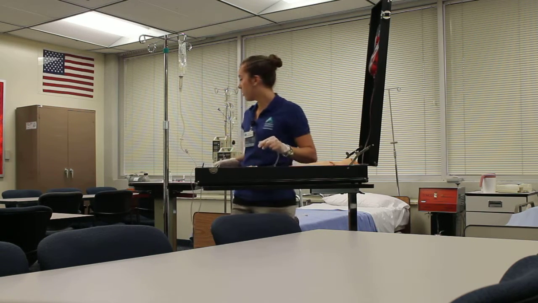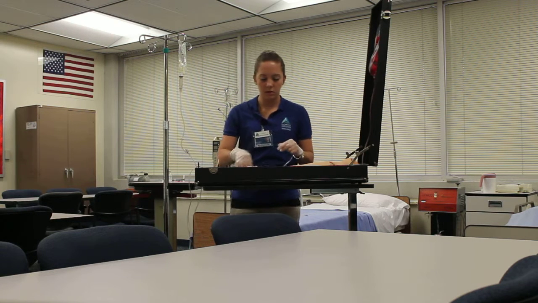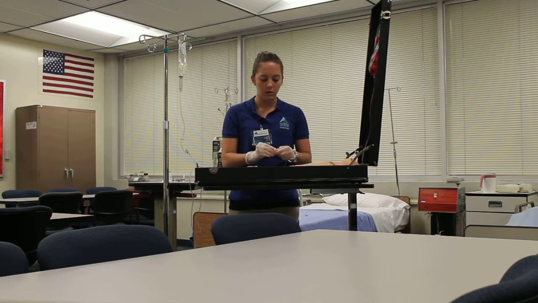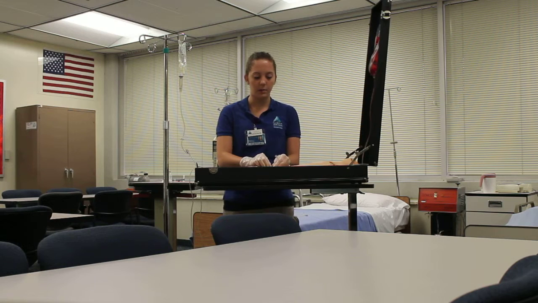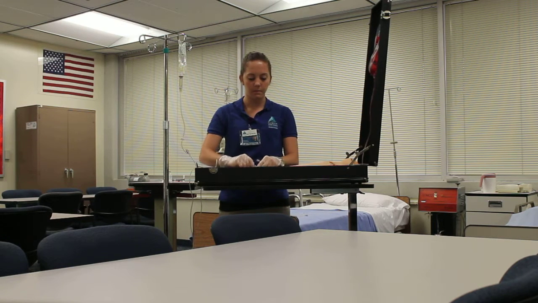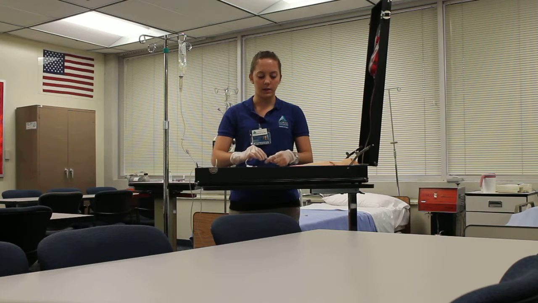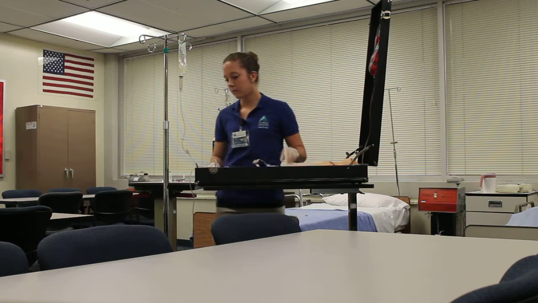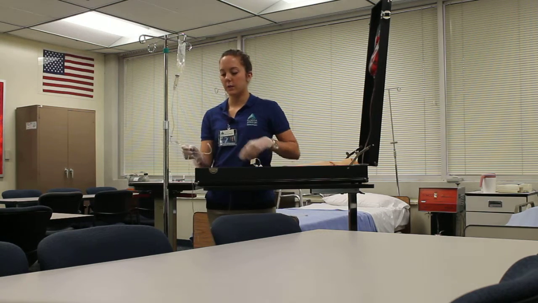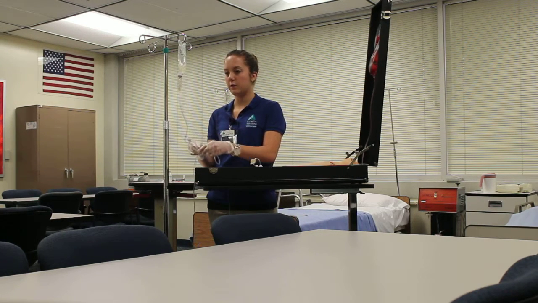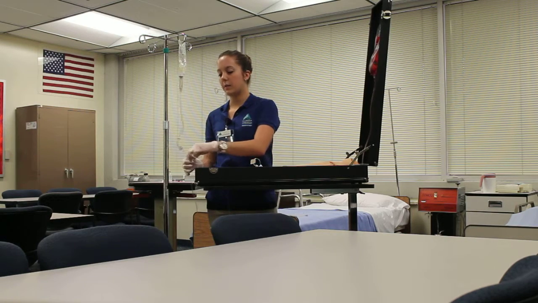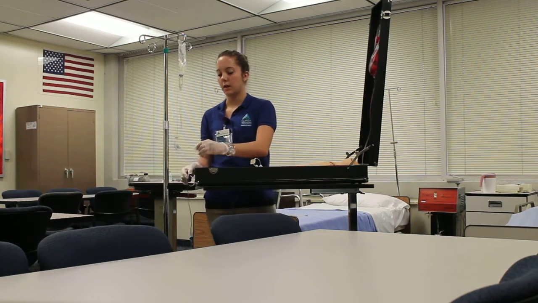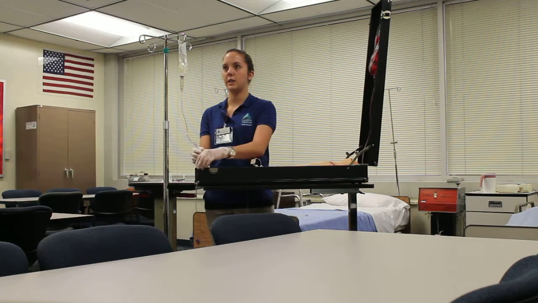I'm going to use my alcohol prep to wipe off both tubings again. I'm going to make sure my IV tube is clamped. I'm going to go ahead and connect the IV. At this point I can go ahead and unclamp my IV tubing. I want to count my drops per minute using my watch, which I've previously calculated to be 17.